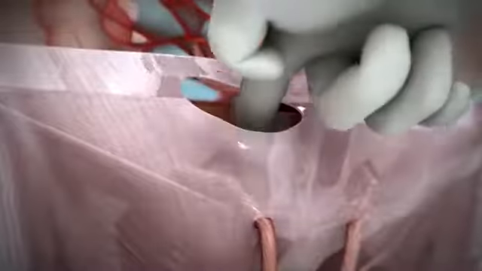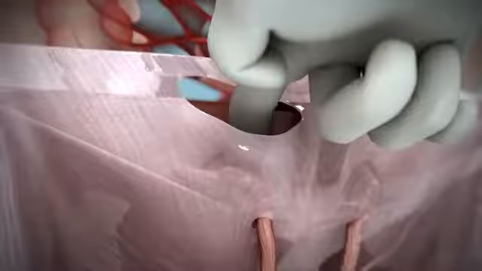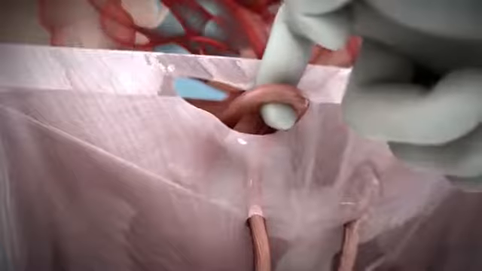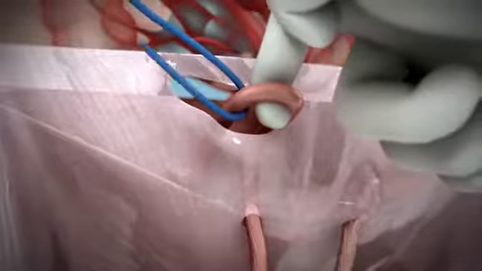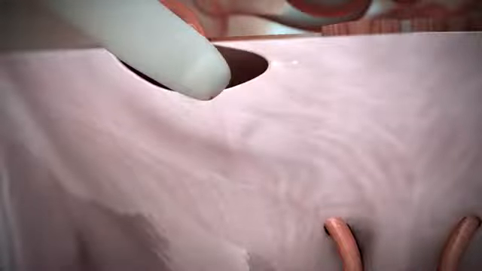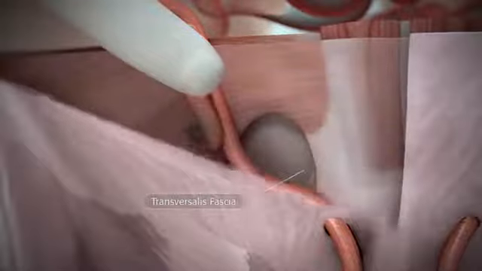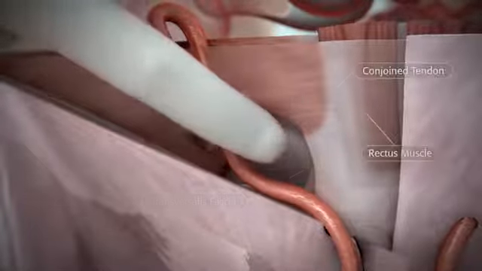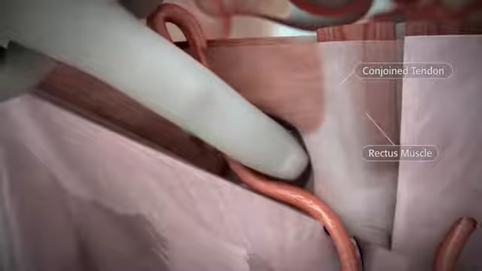Identify and mobilize the spermatic cord from the posterior wall of the external oblique aponeurosis. Elevate the cord up and out of the incision site and isolate with a surgical loop. Digitally explore the transversalis fascia down to the pubic bone and obliquely enter the space of Retzius.